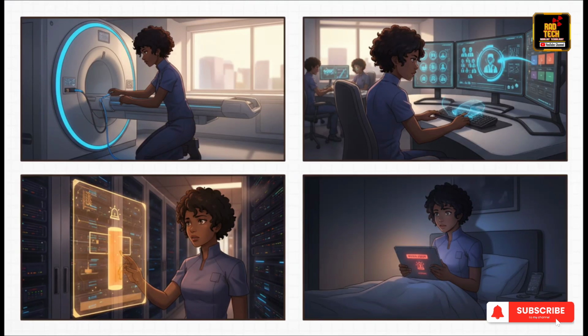And their day-to-day work is all over the place. They're the person who connects a brand new MRI scanner so it can talk to the PACS. They control who gets to see which patient images. They keep an eye on the system to make sure it doesn't run out of space, and yeah, when an image fails to send at 2 in the morning, they're the one who gets the call to figure it out.